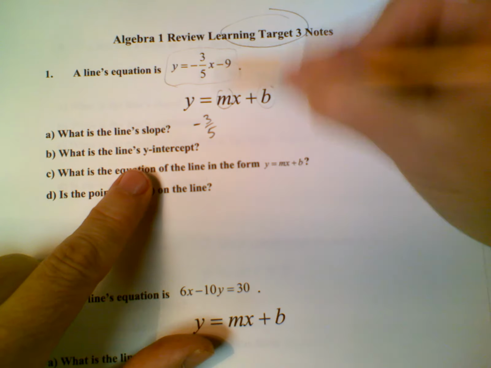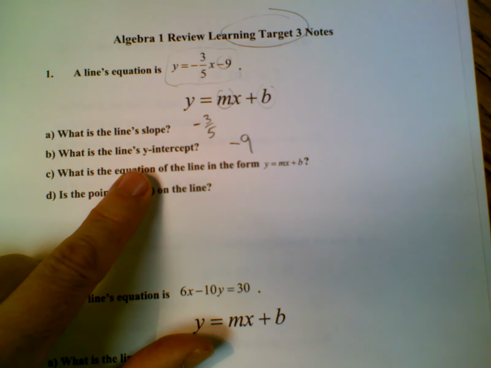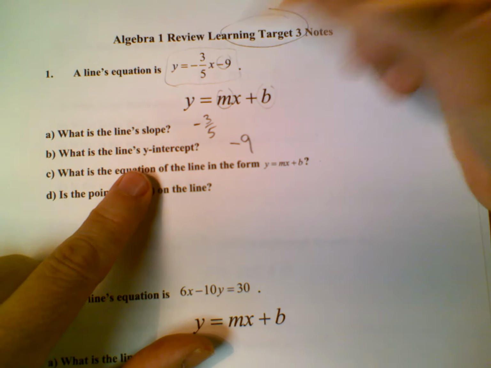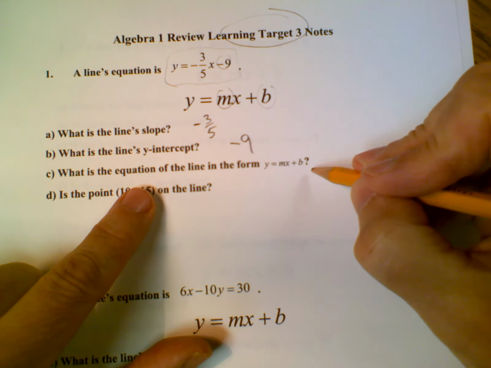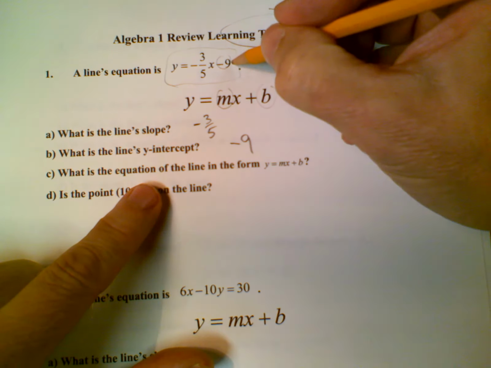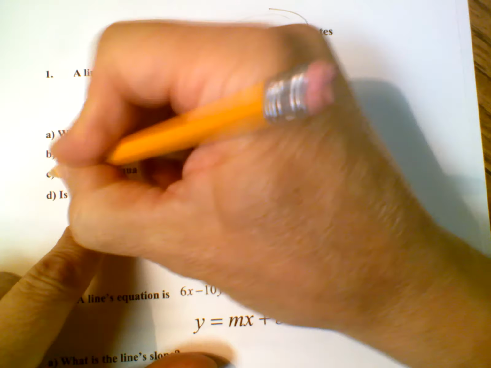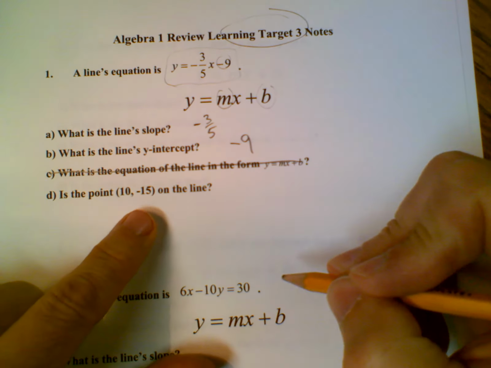What is the line's y-intercept? It's right there. Negative 9. That's the y-intercept. Not 9. Negative 9. The sign goes with the y-intercept. Okay. What is the equation of the line in the form y equals mx plus b? I would never ask that. If I gave you the equation of the line, I would never ask you this question. All right. So that's kind of a silly question to ask, but it's not a silly question for some of the other problems coming up.